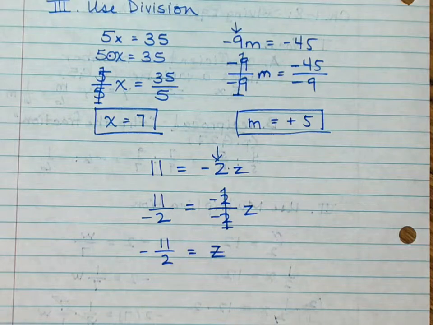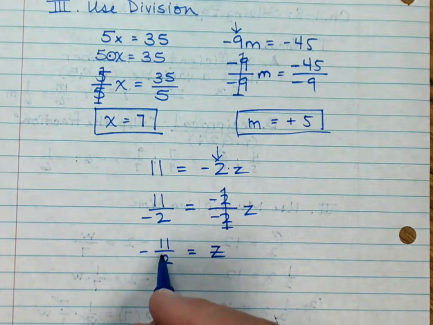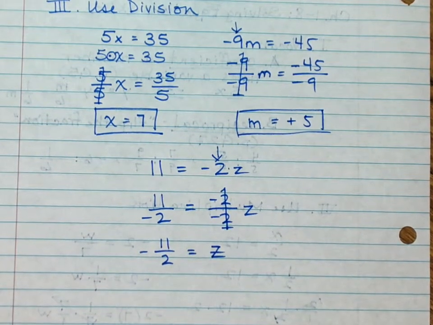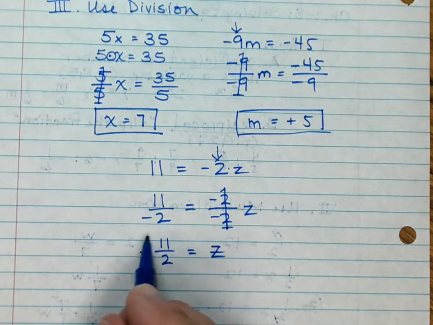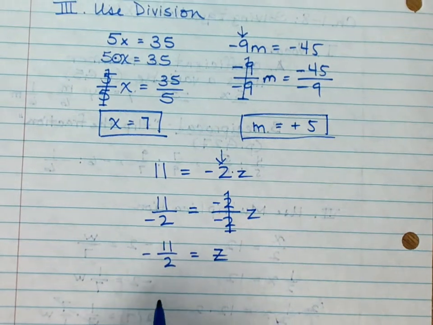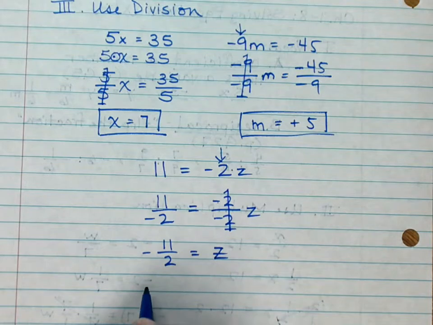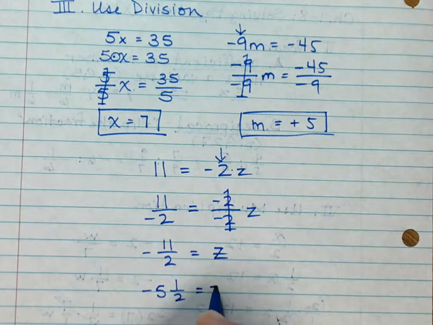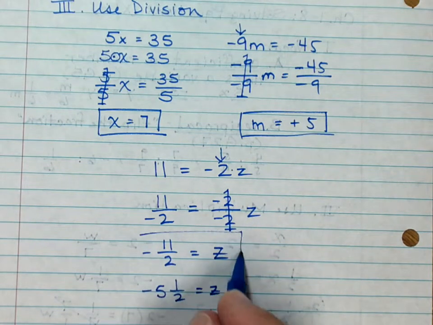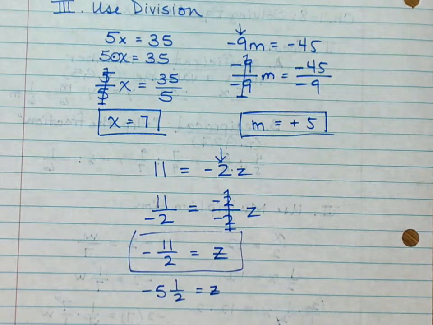Okay. Now when it comes to checking, this will be an easier number to use than changing it to mixed. But for all intents and purposes, you need to also be accustomed to giving mixed answers to people. So for my class, this is very acceptable. And in the future, you might have to tell the teacher that it's negative 5.5 is z. Okay, I'm going to be very cool with that.